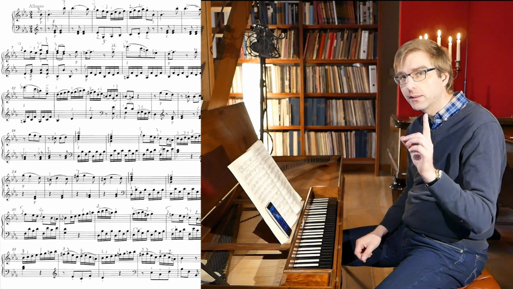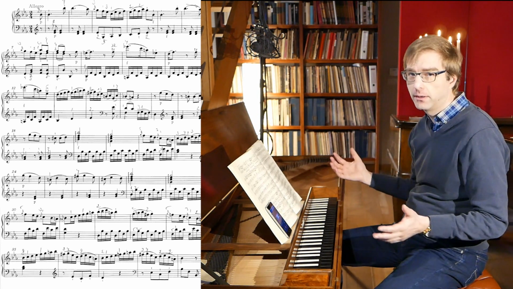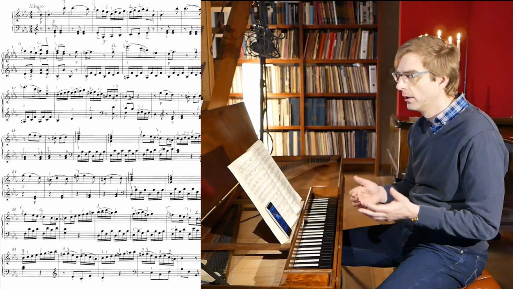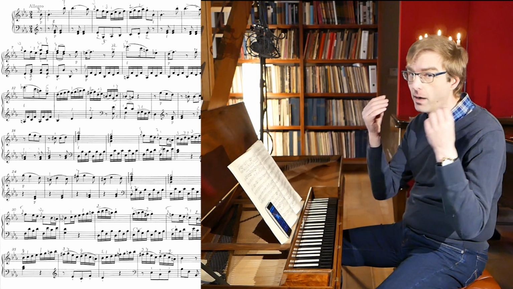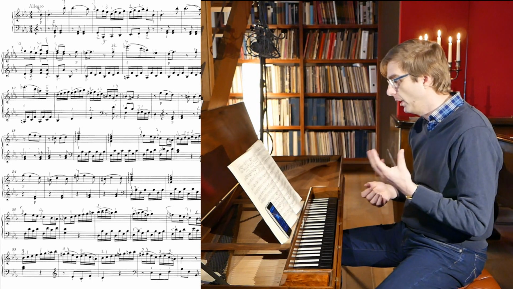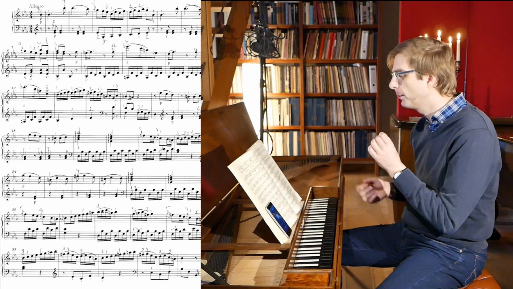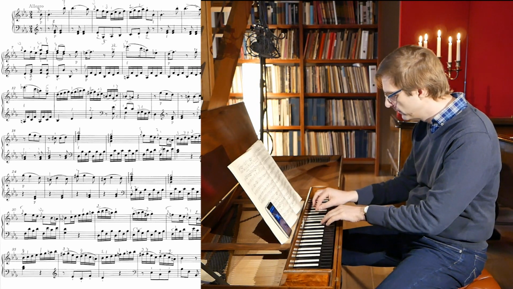Now I'm going to increase the tempo a little bit. Mozart indicates allegro, which is not much faster than the tempo ordinario, it's a little bit faster. And there's of course always a range, not only in the notation, not only in the mind of the composer, but also in your mind as a musician. So it's up to you. So we're just going to step up the tempo a little bit and listen what happens to the effect.